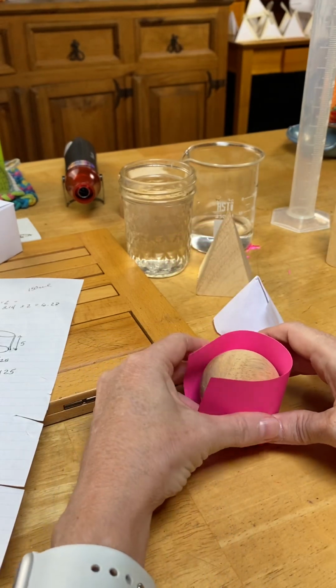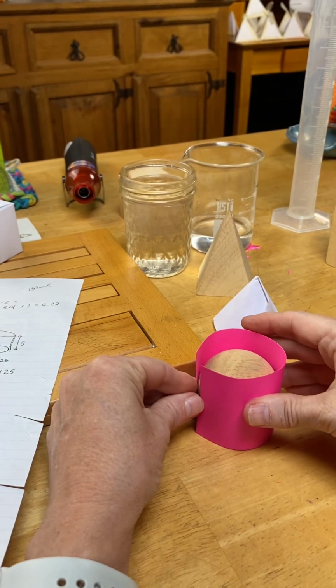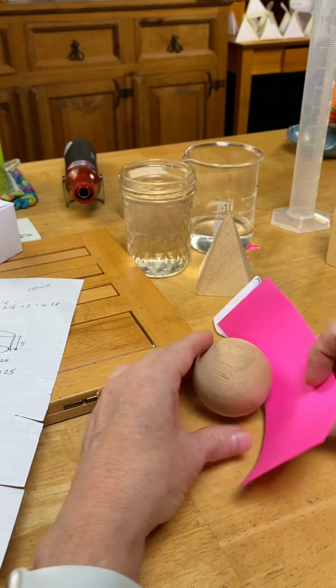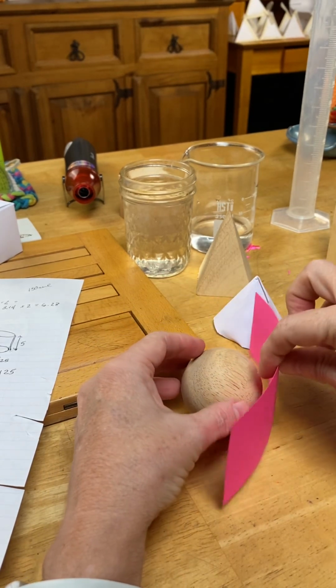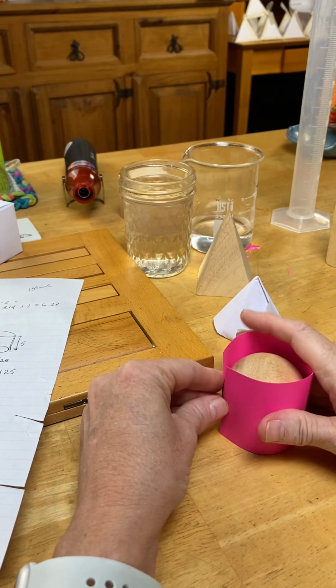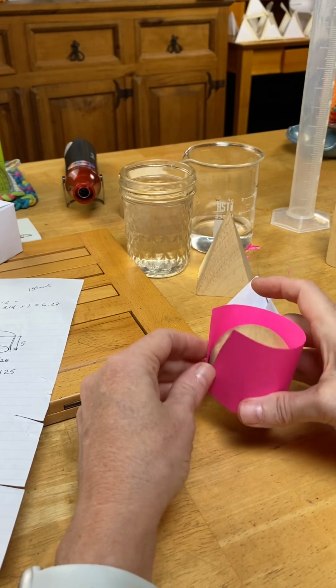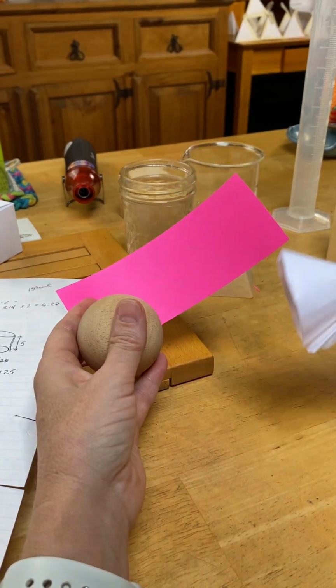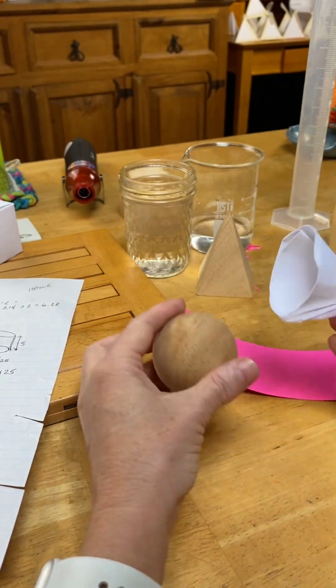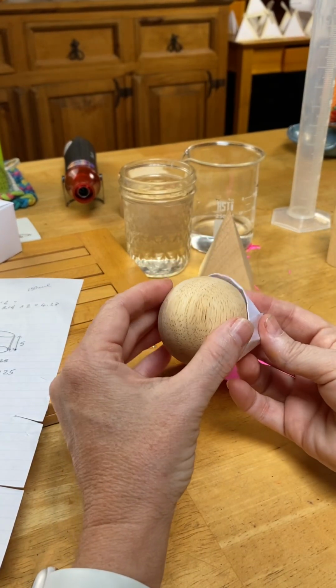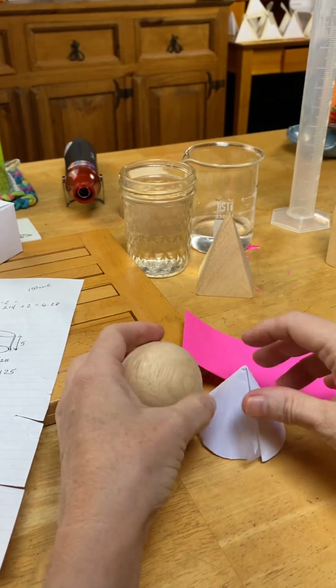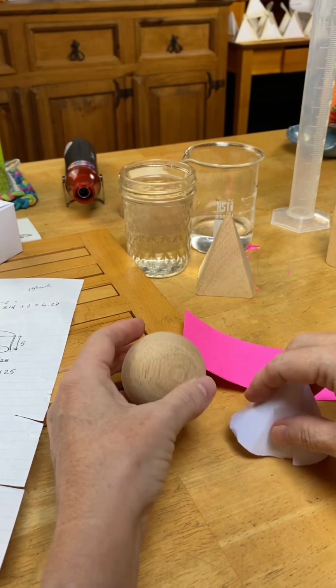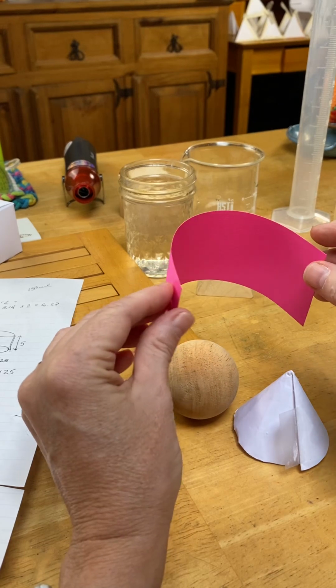It would have a circle at the top and the bottom, and that would be the same circumference of the sphere, and the cylinder would be the same height of the sphere. So we're looking at the relationship between the cone, which also has the same circumference at the base, and the height of the sphere, and the relationship of the cylinder.